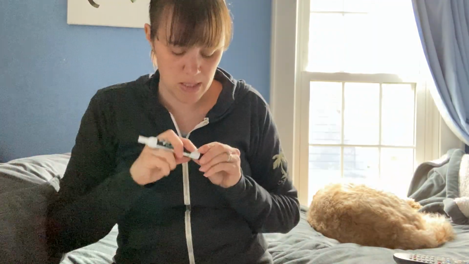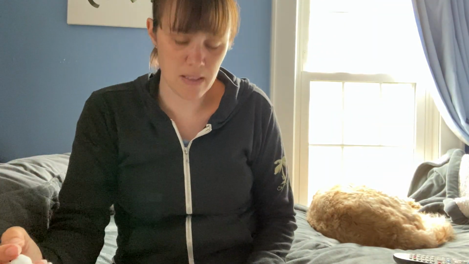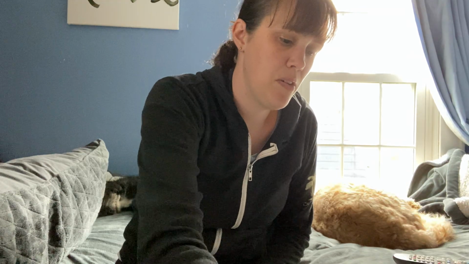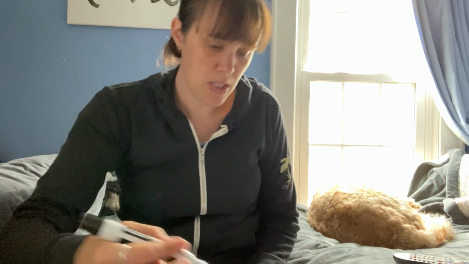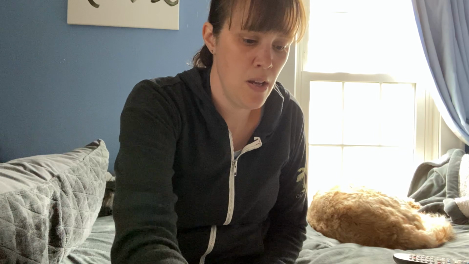7.34. Okay, 7 and 4 tenths, that's 7.4. Now in the hundredths column, I'm putting a 0 just so it looks better to me. 7 and 3 tenths, easy one. 7.30.